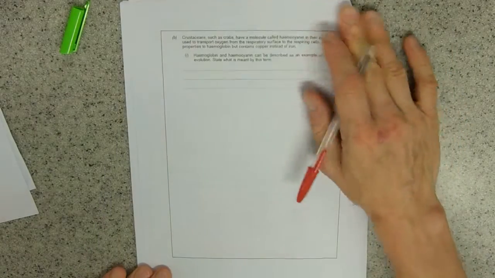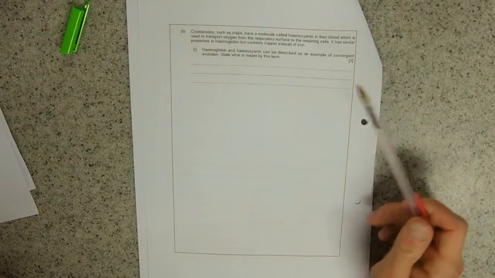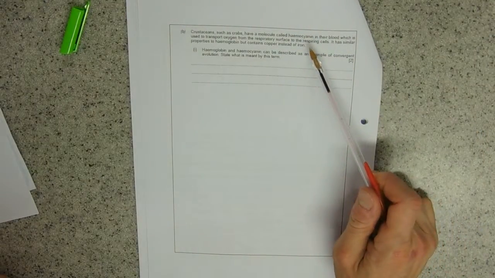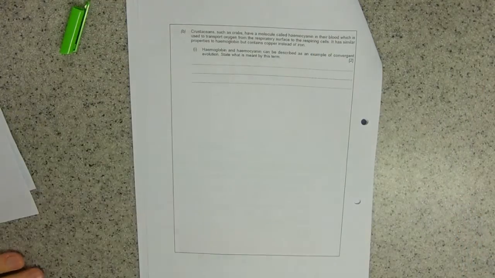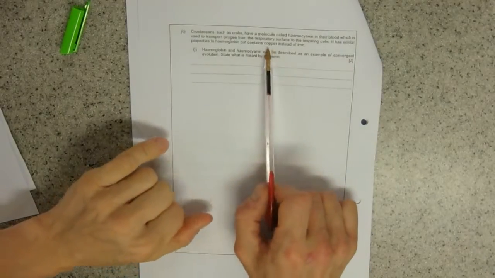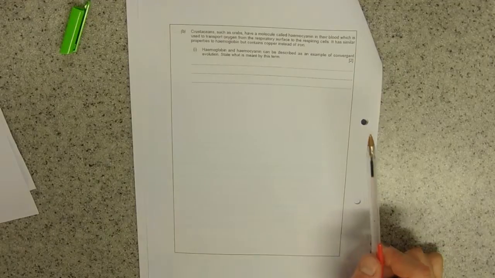Here's another story about crabs. They have another molecule that we've never heard of, haemocyanin, used for a similar sort of function, just with a different metal. These are described as convergent evolution.